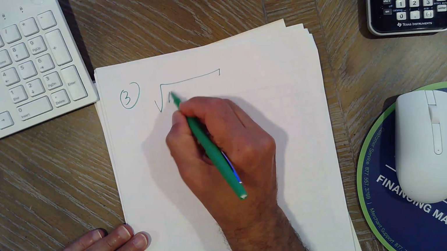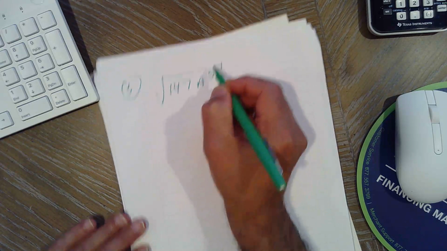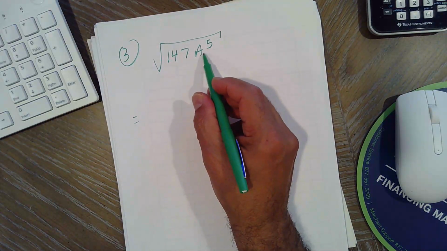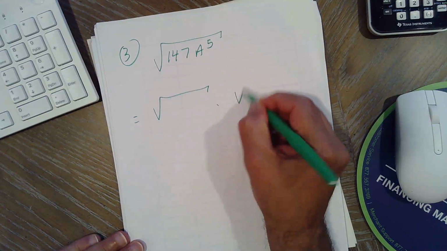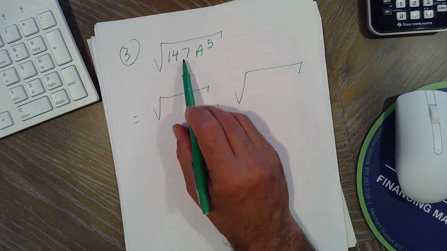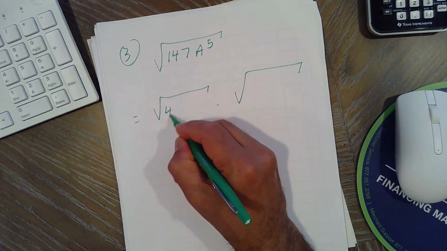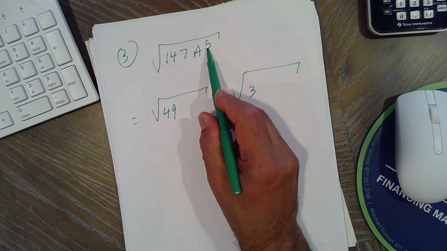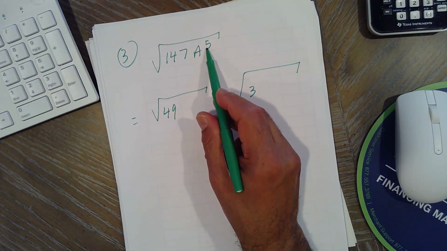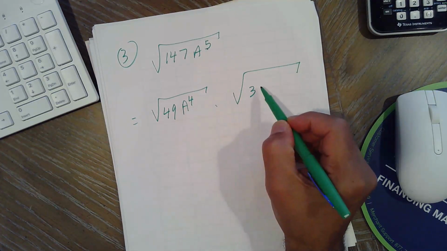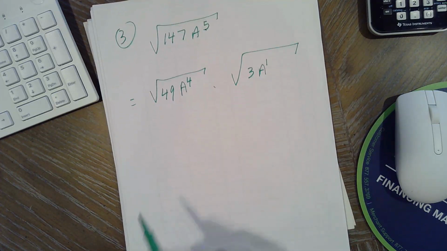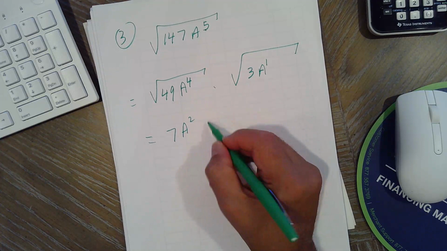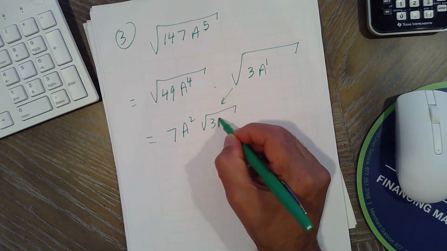Square root of 147a to the 5th. Well, 147 is not a perfect square, nor is a to the fifth. So let's do the numbers first. 2 doesn't divide it. 3 times 49. 49 is a perfect square, 3 left over. Although a to the 5th is not a perfect square, a to the 4th is. So we're going to put the a to the 4th here, and the leftover is a to the 1. Square root of 49a to the 4th is 7a squared, and then we bring this guy down.